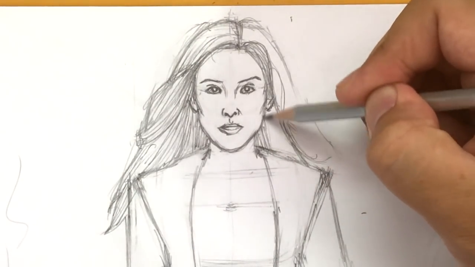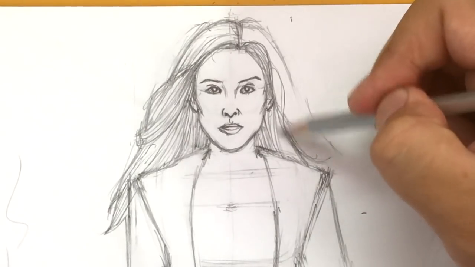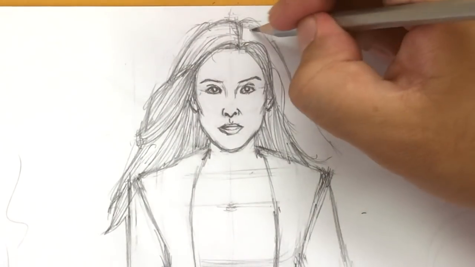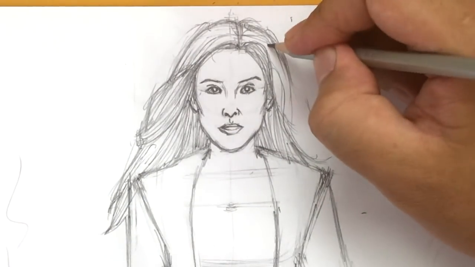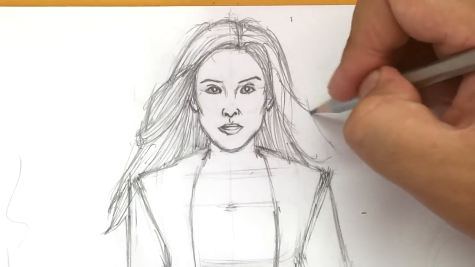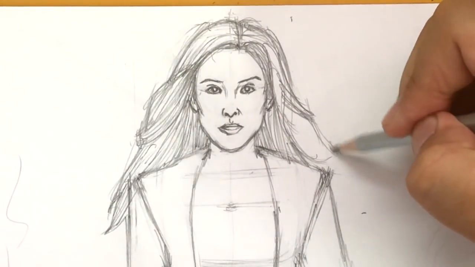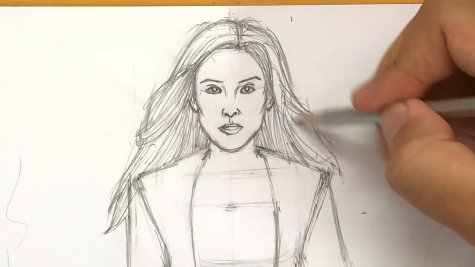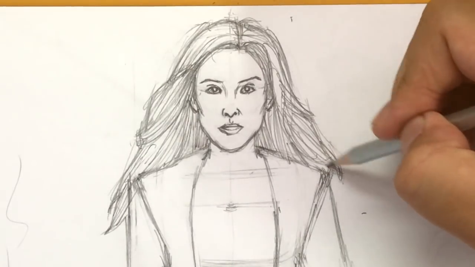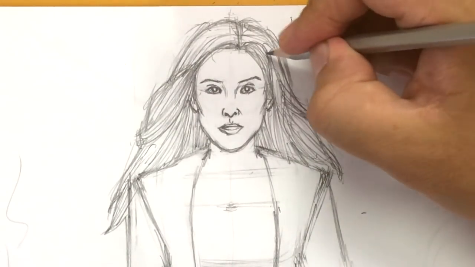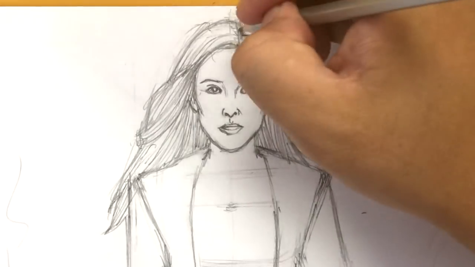This right here is pretty darkened, but pretty much the hair goes down like this. Okay, now let's just fix up that hair and add some layers going outward. Okay, and then flowing. And there we go.